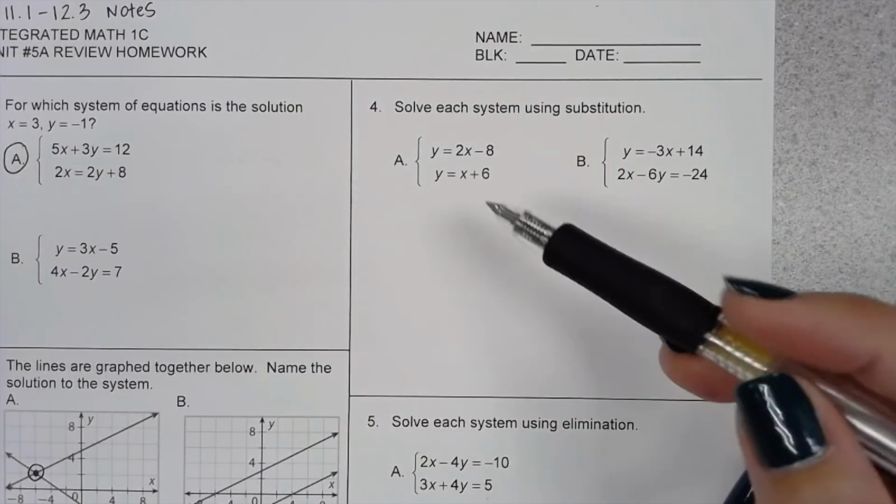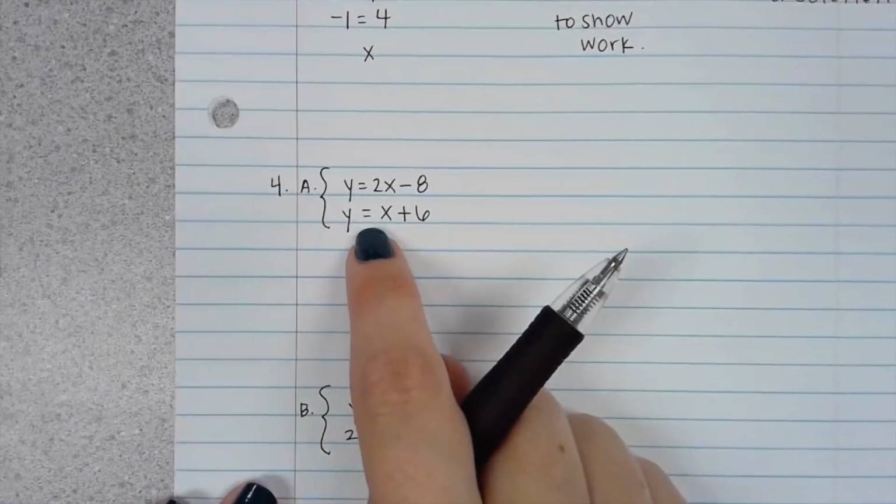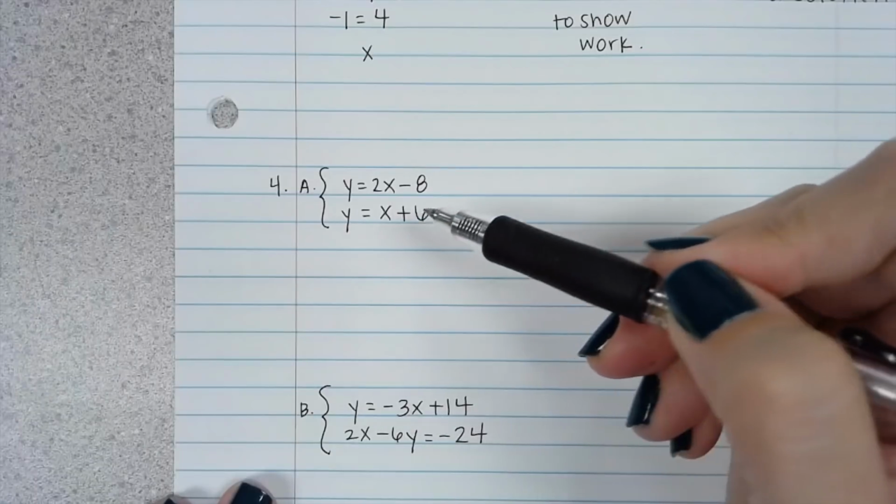You might be able to fit your work for question number 4 into this space right here. For me, it was going to be a little bit snug, so I'm going to slide over and do my work for that on a separate piece of paper. So here's the problem written down for 4a. For 4a, you have y equals 2x minus 8, and you have y equals x plus 6.